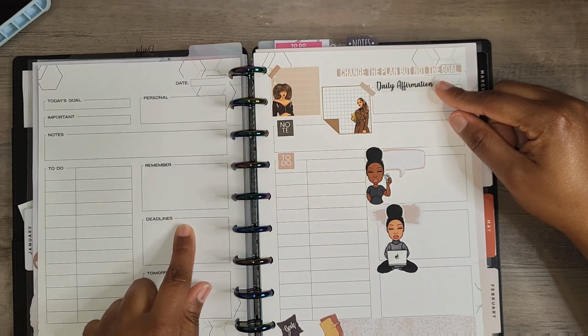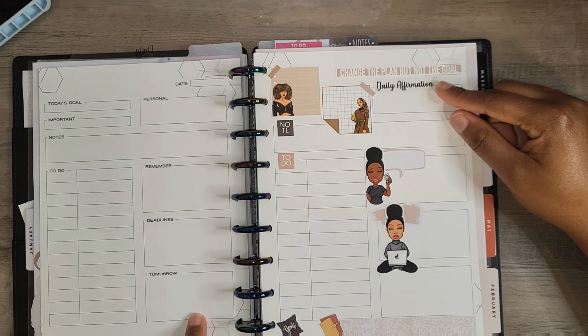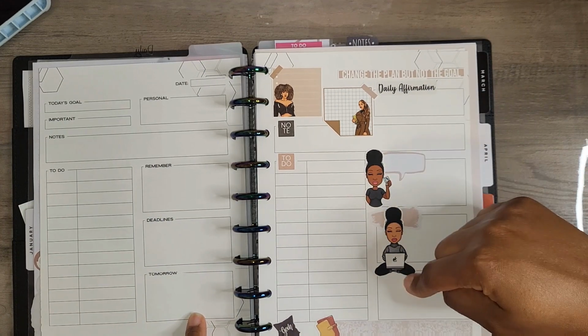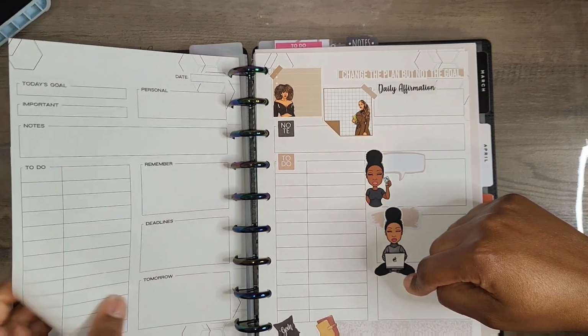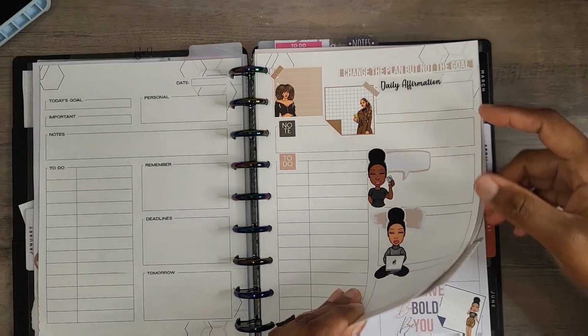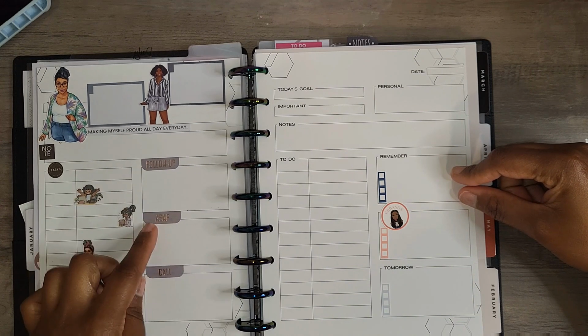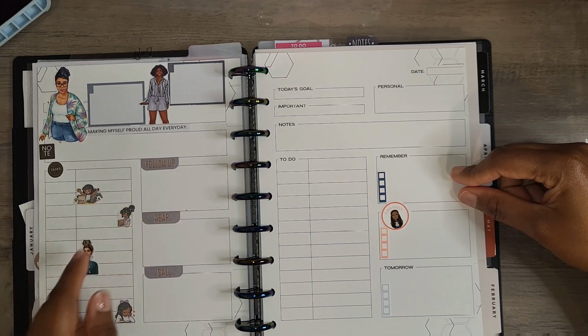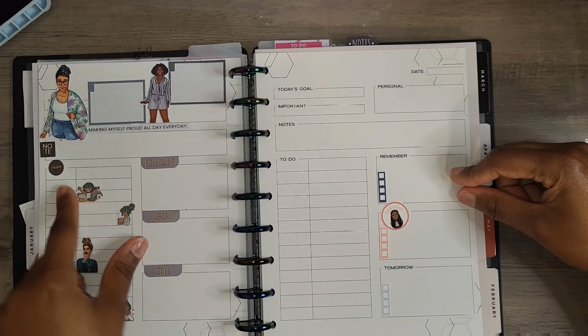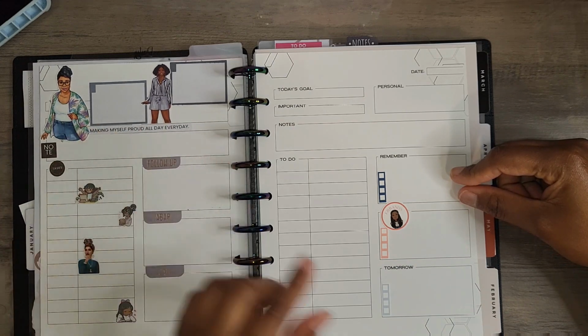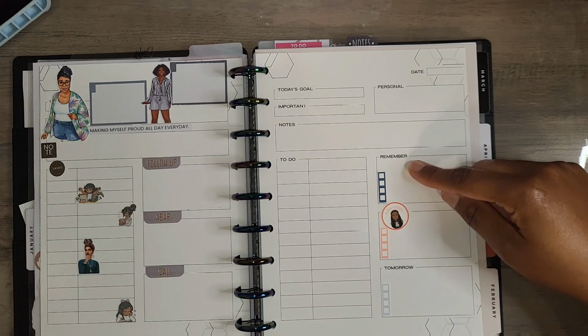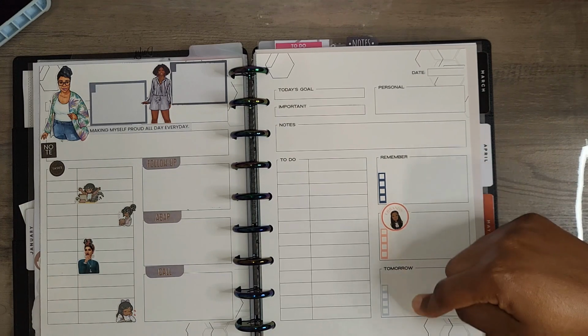The good thing is that there are these three boxes, and as you can see, I just used stickers to cover up what's listed. So I changed it to follow up ASAP, call, and then I added these stickers for items and tasks. So these are some ways, and like this one, I kept it as remember, errands.